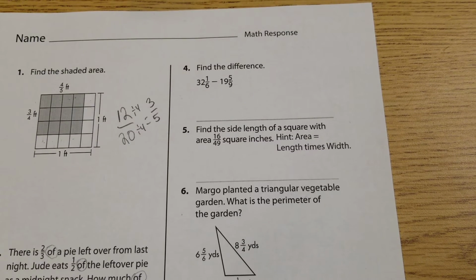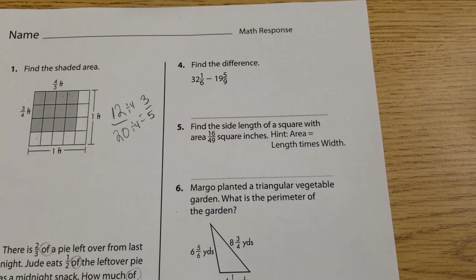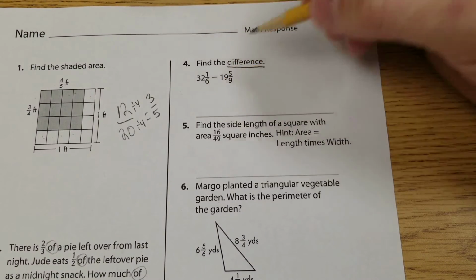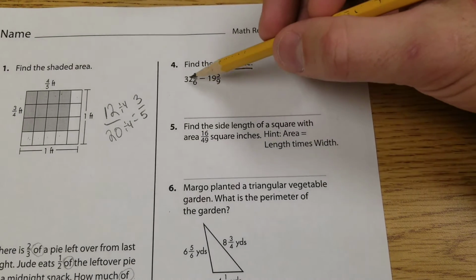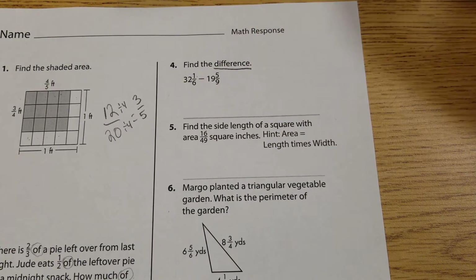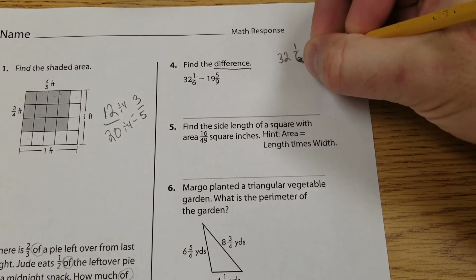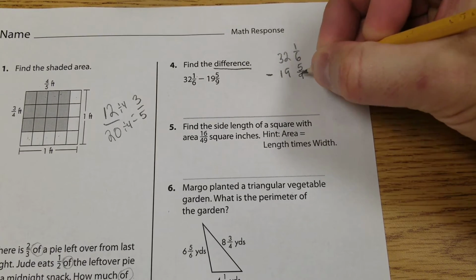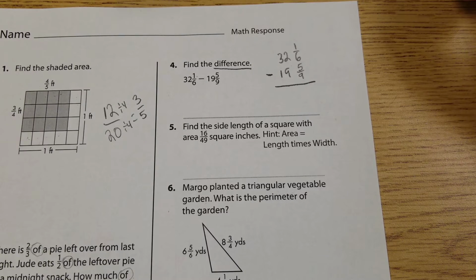Find the difference, 32 and 1/6 minus 19 and 5/9. Well, difference means subtract. They actually gave you the subtraction problem. Now some of y'all are wanting to do 6 times 32 plus 1. No, that's not how we subtract. We write 32 and 1/6 and we subtract 19 and 5/9. Start with your fraction. Can we subtract those yet?